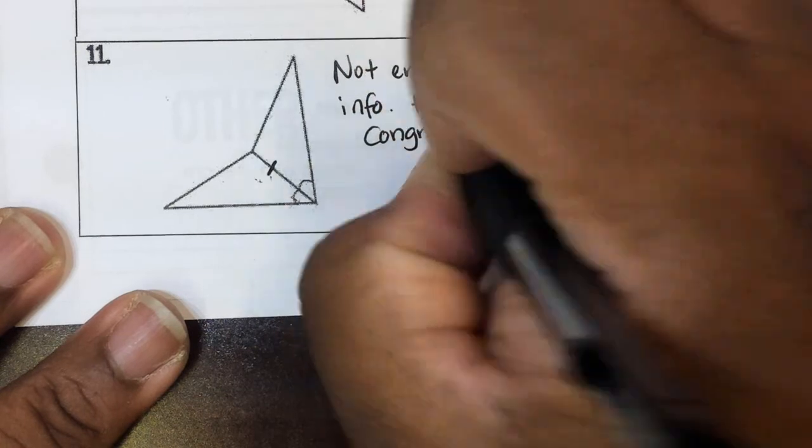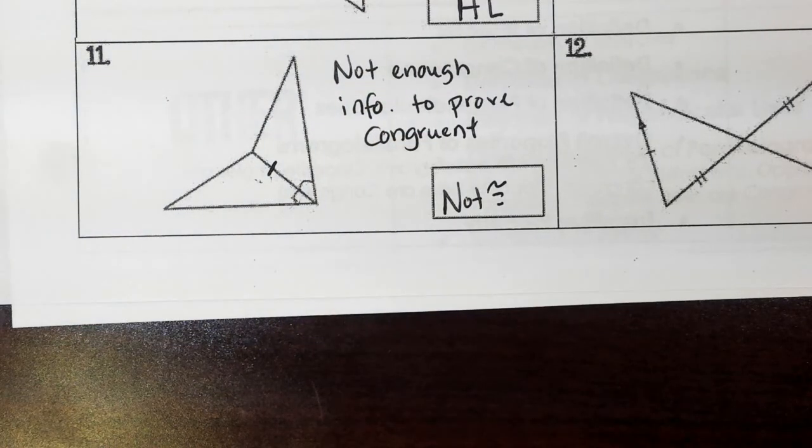Excellent, man. I thought I was going to trick you on that one. That will happen sometimes. They won't give you enough stuff. Just roll with it.